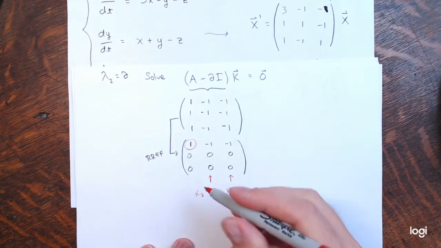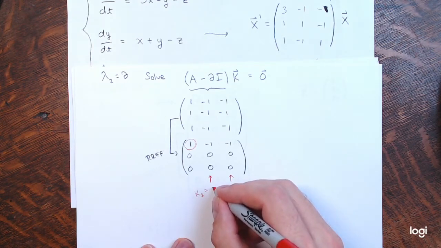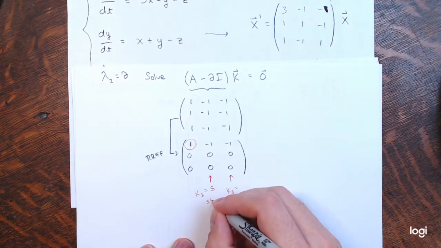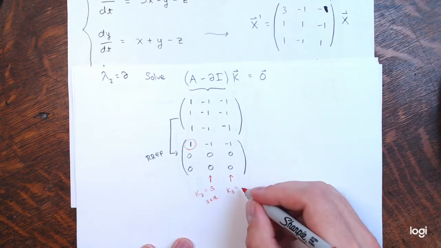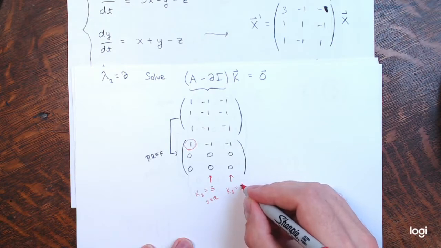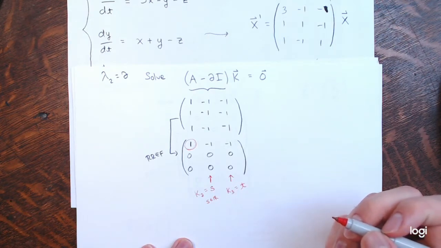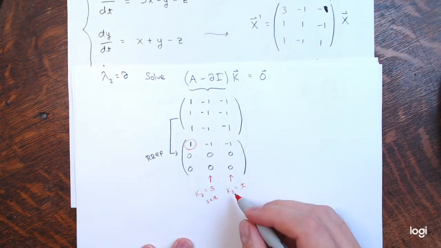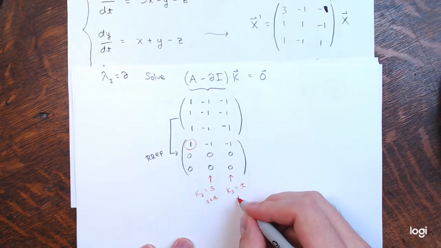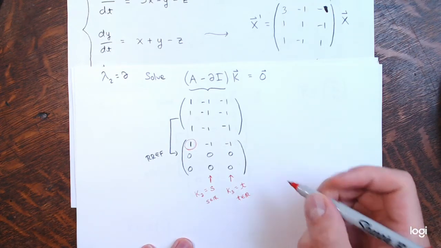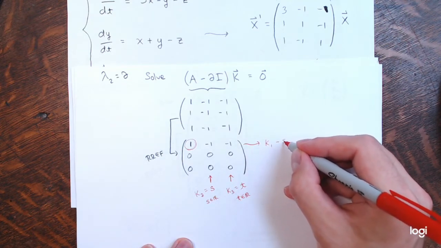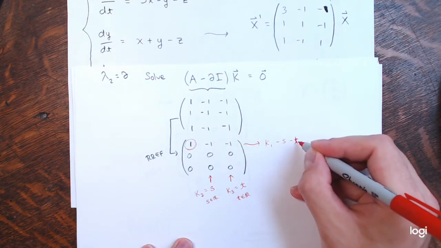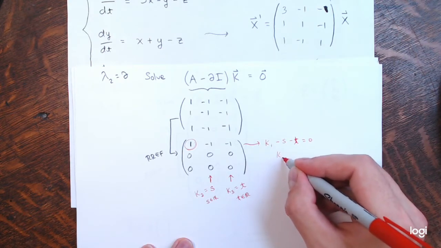So I'm going to let k2 be s, where s is some real number, and then k3 be some other number. I mean, they could be the same, but just make sure the expressions don't look the same, because you can pick them to be different. So let's say k3 is t, where t is some real number. And then from the first row, we're getting k1 minus s minus t must be equal to 0, so k1 must be equal to s plus t.